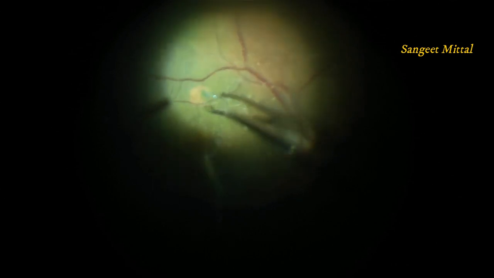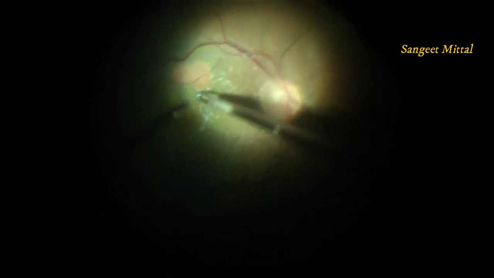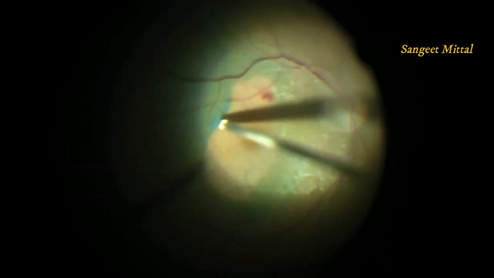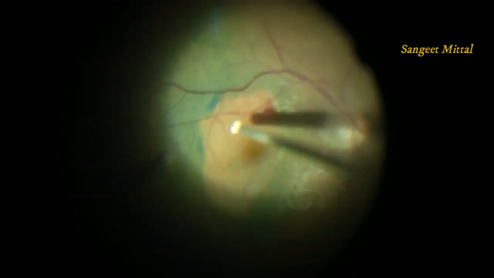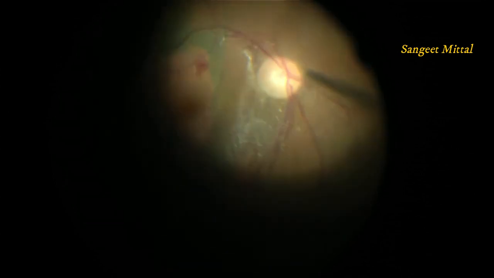ICG dye was used to stain the ILM. ILM peeling was initiated. Only then, the removal of vitreous layer was possible.